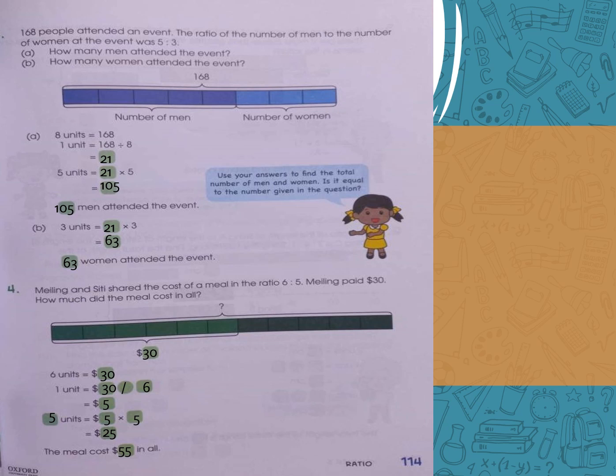Now in example 4 we have Milling and City shared the cost of a meal in the ratio 6:5. Milling paid $30. How much did the meal cost in total? First of all, there are 6 plus 5, 11 units. But there is a tricky part which says that Milling paid $30, out of which 6 units are of Milling, because the ratio of their payment is 6:5. This means Milling paid 6 units and City paid 5 units.